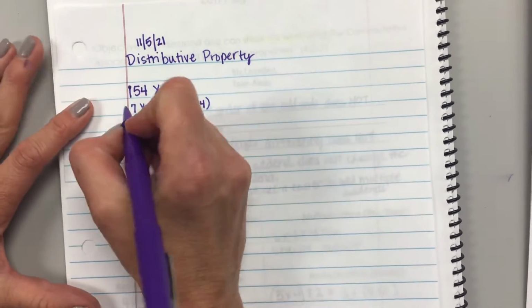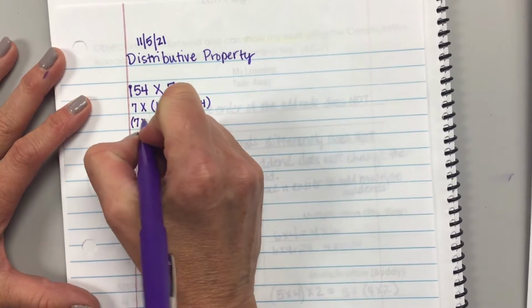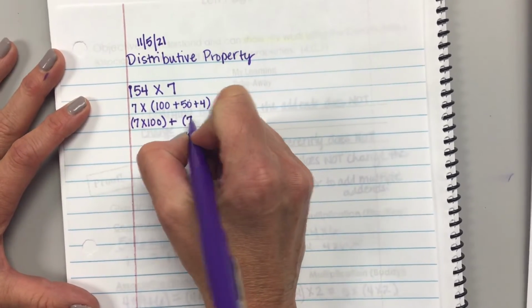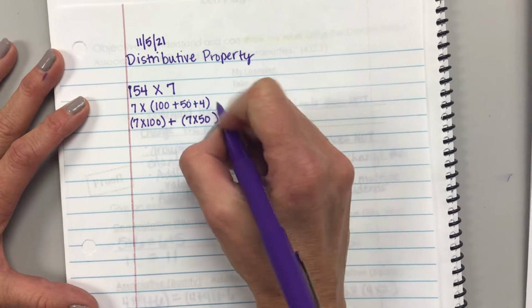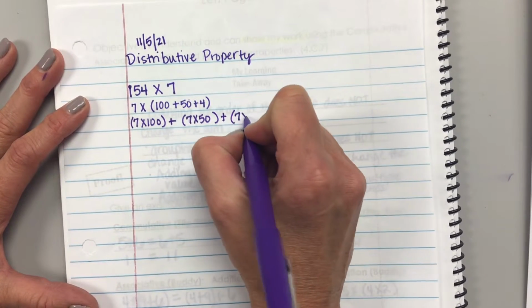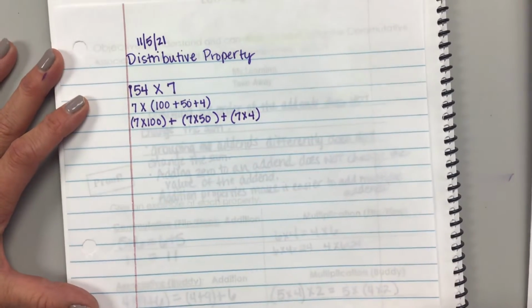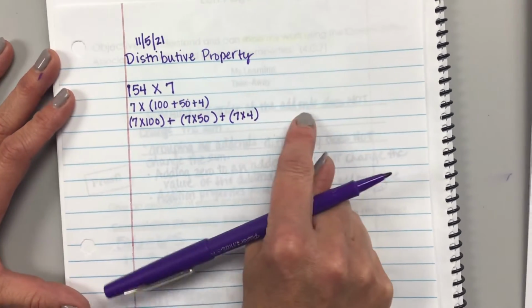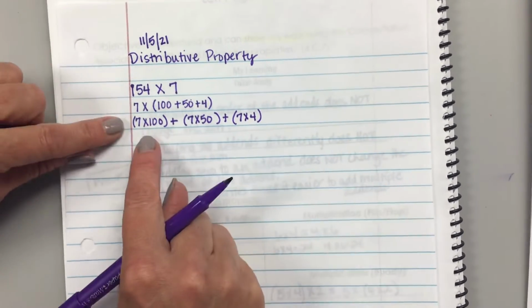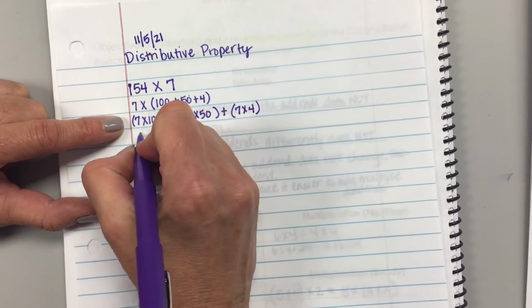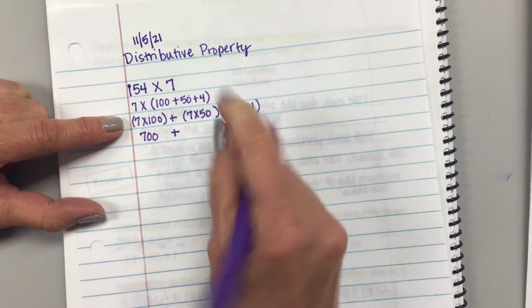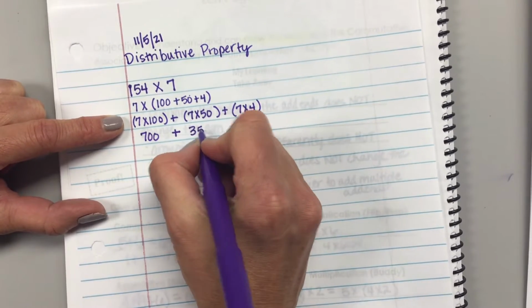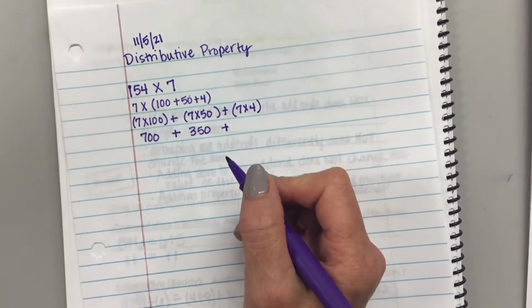So our next line of work needs to show that. 7 times 100 plus 7 times 50 plus 7 times 4. Okay, this is a numerical expression. There's not an equal sign. So what is 7 times 100? What is 7 times 50? And what is 7 times 4?